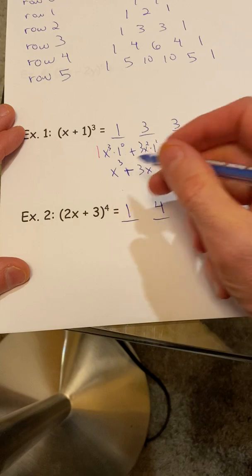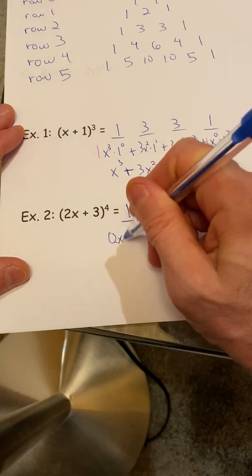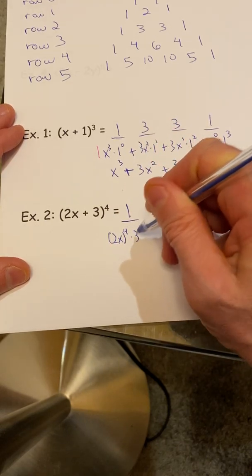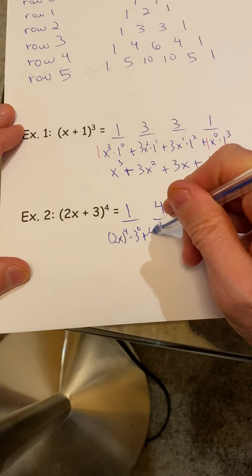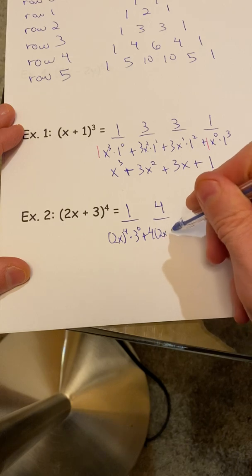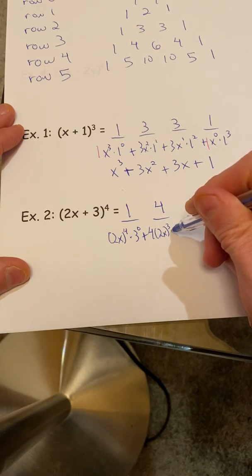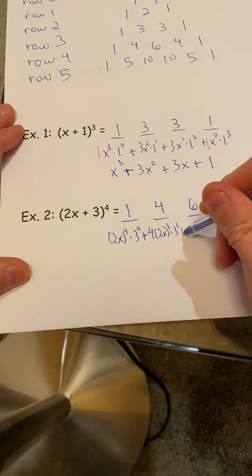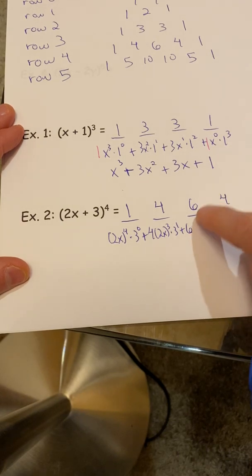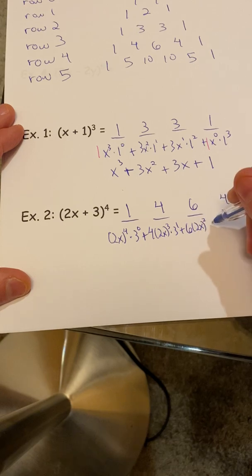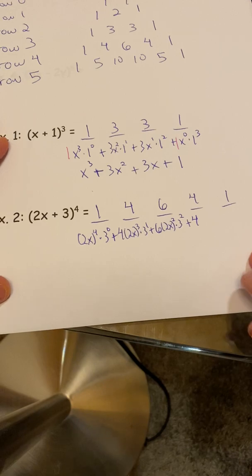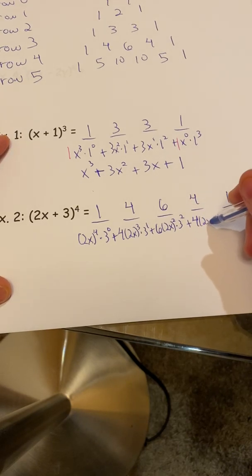It is 2x to the fourth times 3 to the 0, plus 4 times 2x to the third times 3 to the first, plus 6, here's where I didn't quite space these out well, 2x to the second, 3 to the second, plus 4 times 2x to the first, 3 to the third.